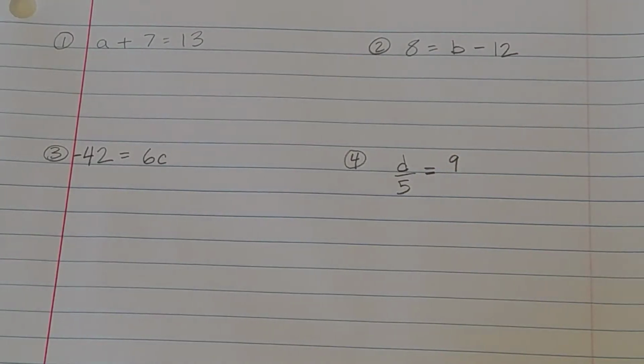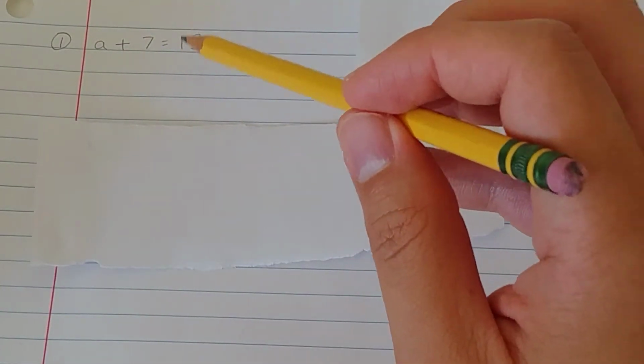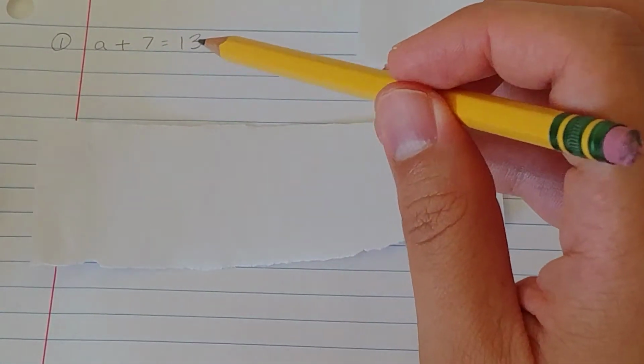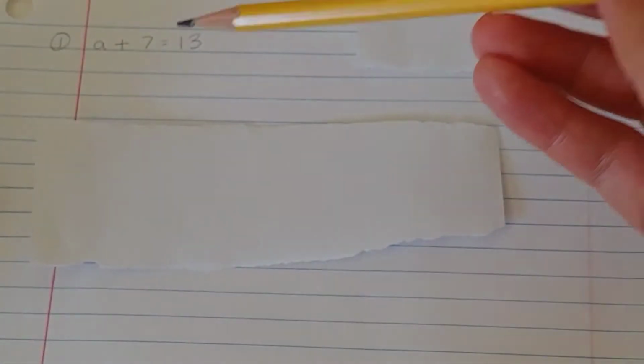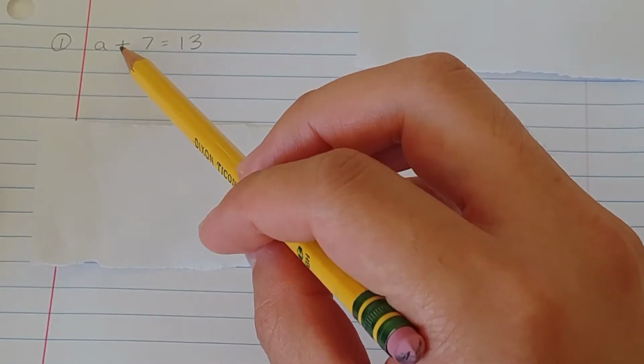So we're gonna work on these 4 problems, but let's not just focus on all of them all at once. We're gonna focus on one at a time. Okay. So don't worry about those other 3. Let's focus on number 1 first. So we have a plus 7 equals 13. What we want to do is do the opposite of the operation that we have here. The opposite of addition is subtraction. So this is the subtraction property.